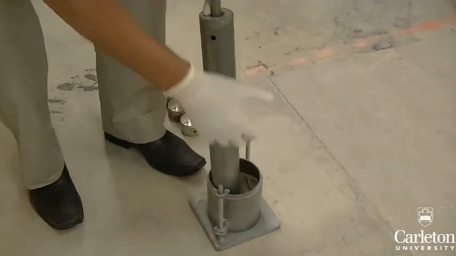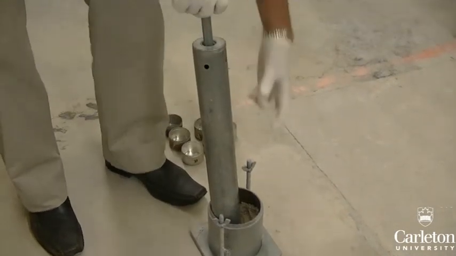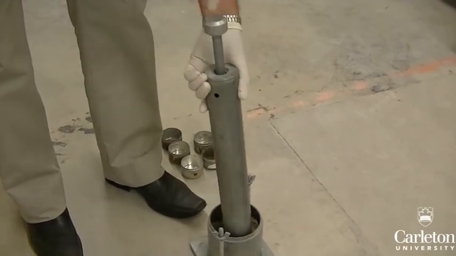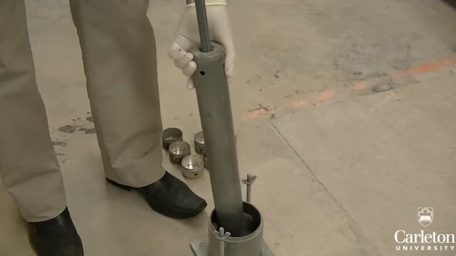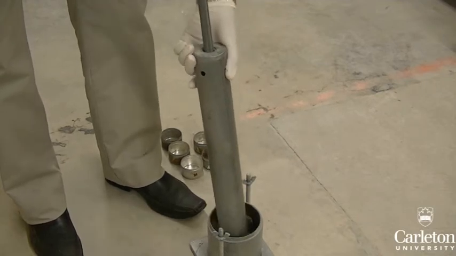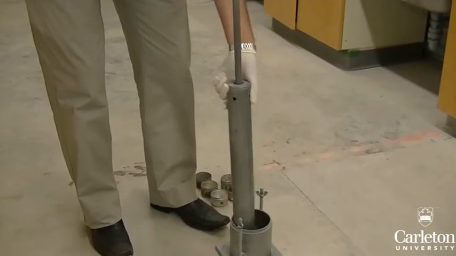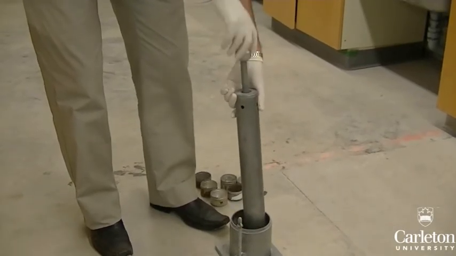soil. Place the hammer in the mold like this. Lift the handle to its maximum height of 12 inches and drop it. 25 drops are needed to compact this layer of soil. As you're doing this, work your way around the outside of the mold so that the soil layer is compacted evenly.